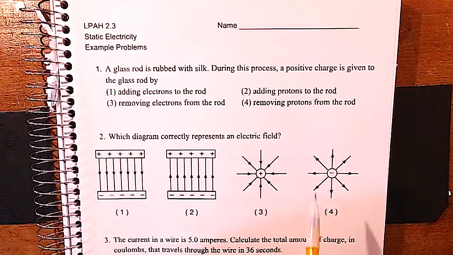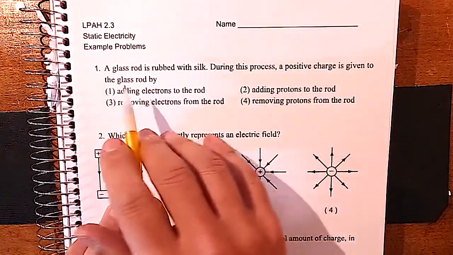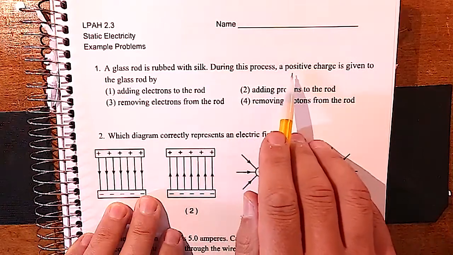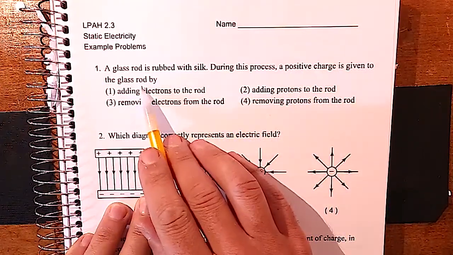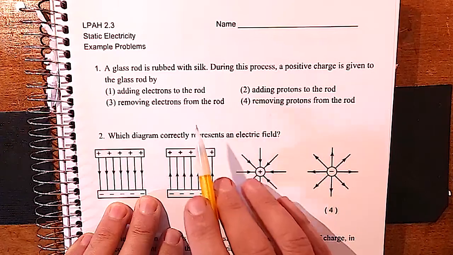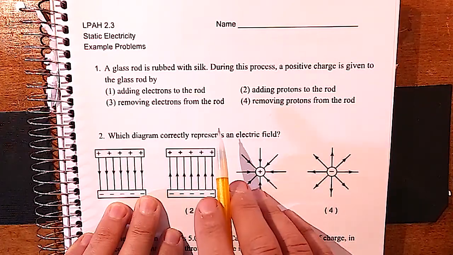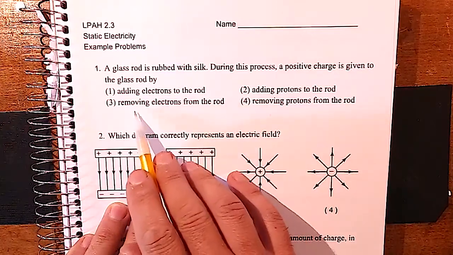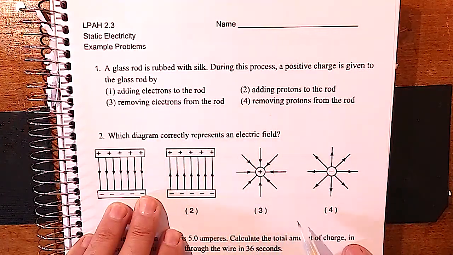Let's go over these problems. So the first one, we have a glass rod rubbed with silk, and a positive charge is given to the glass rod. How do things become positive? By losing electrons. So the electrons go to the silk, they leave the rod, so it's by removing electrons from the rod.